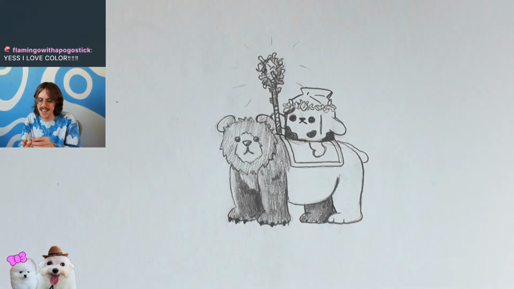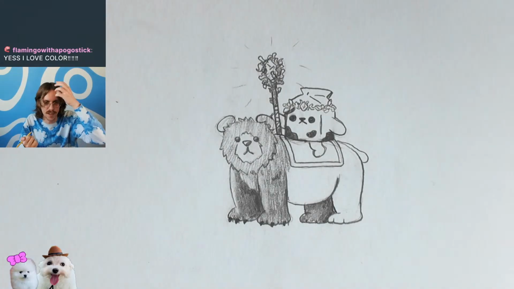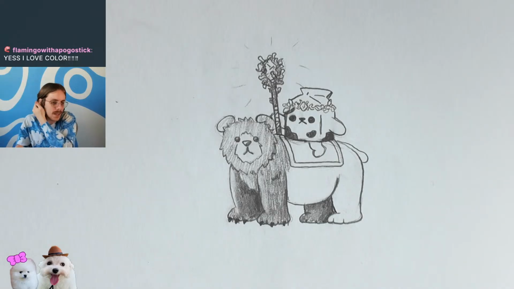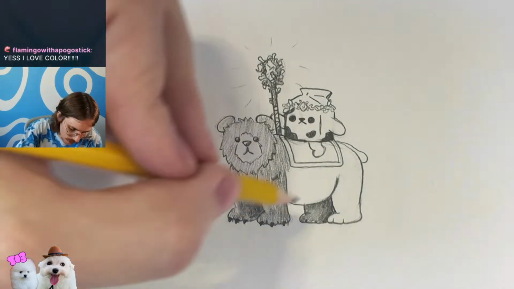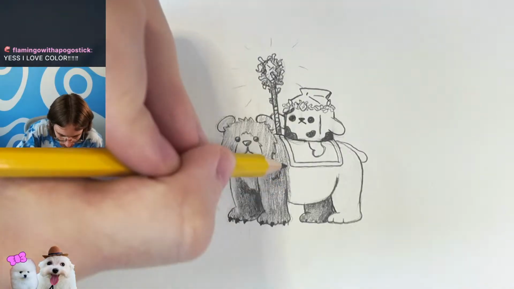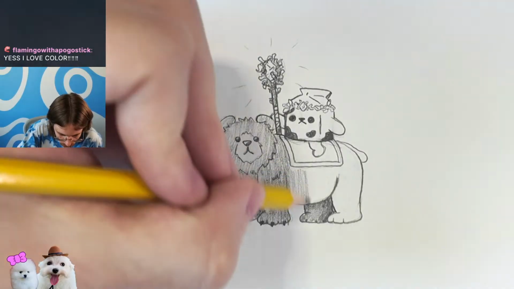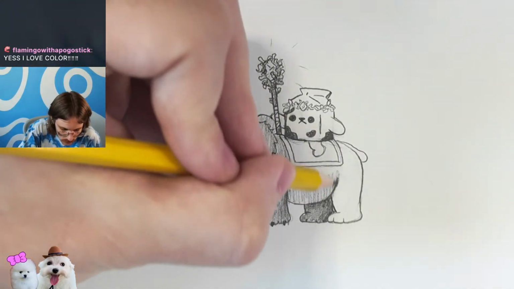Yes, I love color. That's the thing, is I just love color. And I feel like this has been a nice exploration of just understanding shading more. Let's start with a colored pencil.